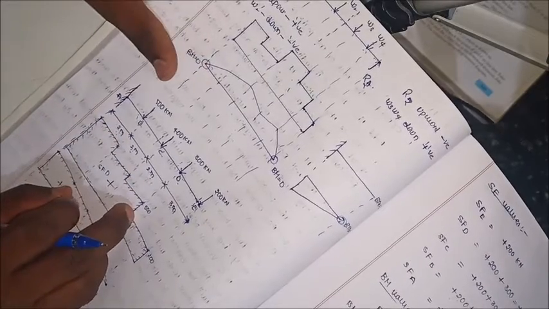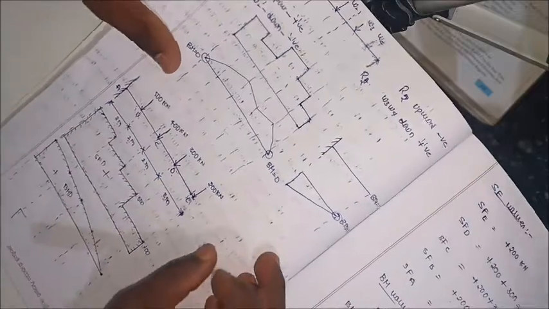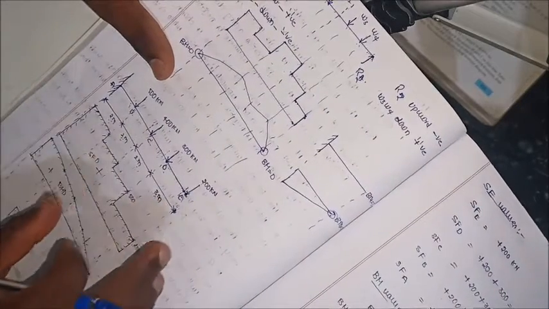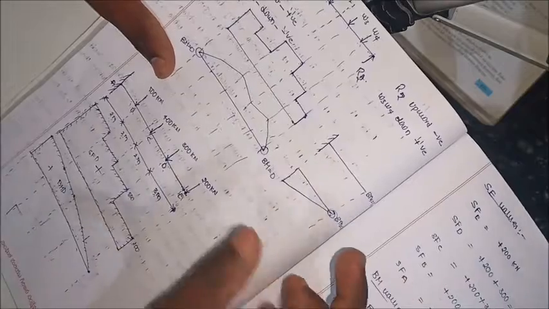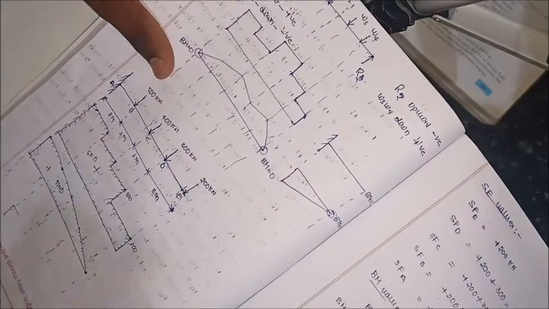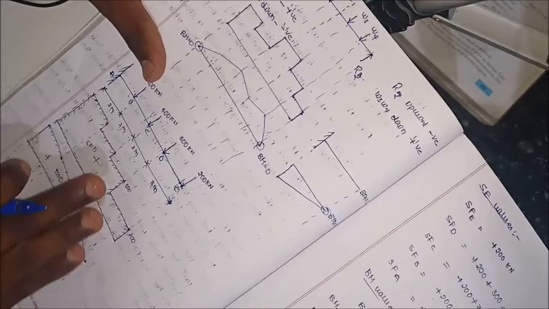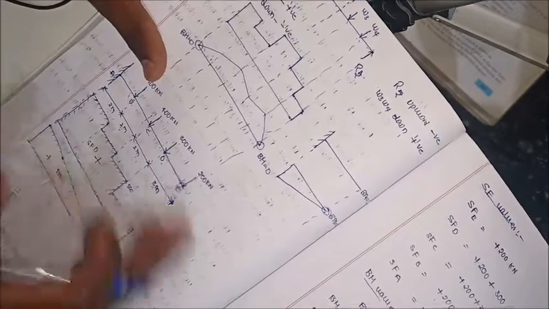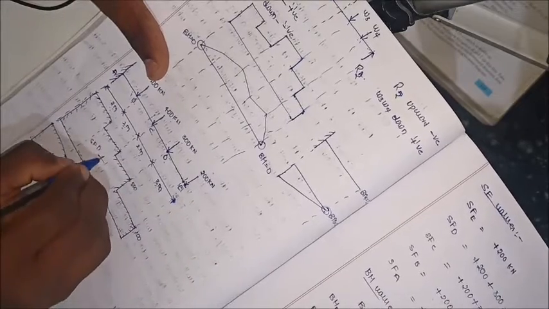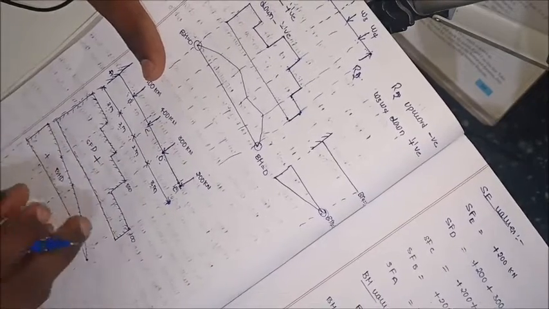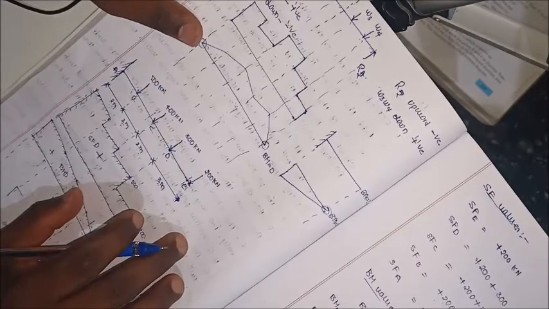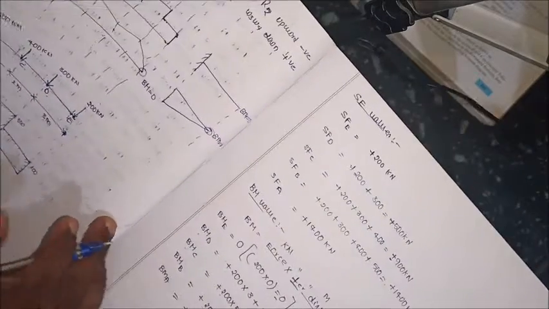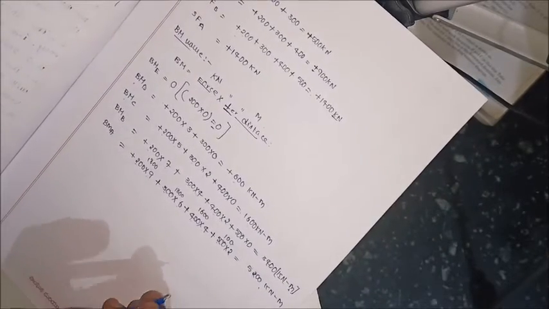Based upon these values, we calculate and design the beam: reinforcement, concrete, aggregate. These all come under the design section. So based upon these values, we design any beam. This is the importance of shear force and bending moment diagrams. In the next section we will consider another problem on a simply supported beam. So thank you.